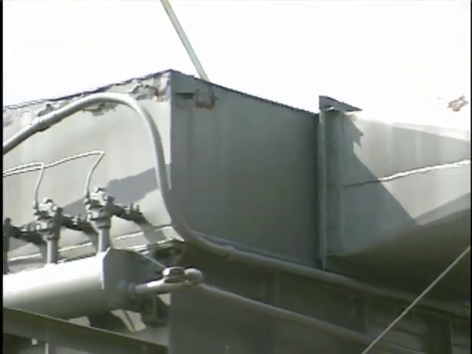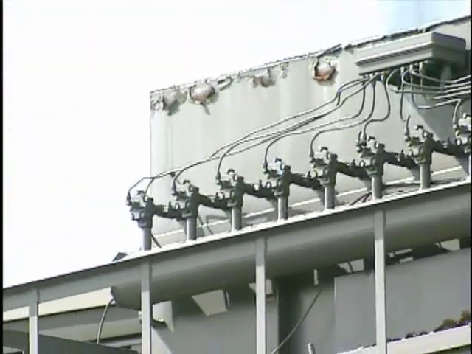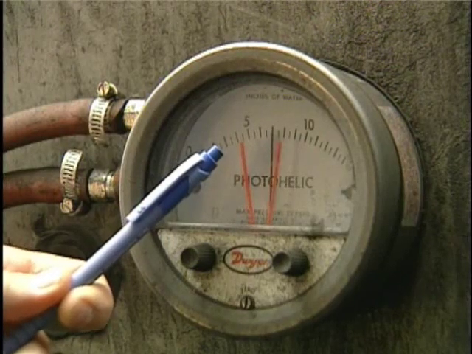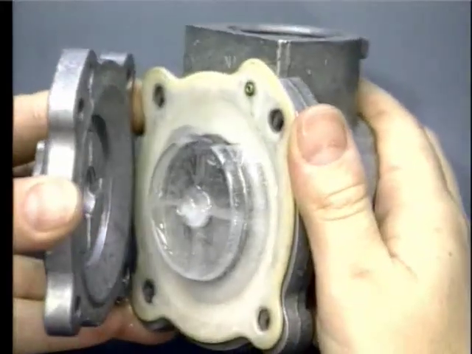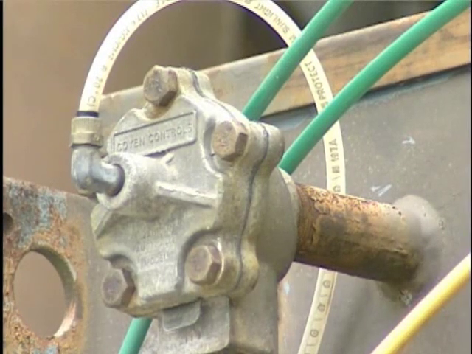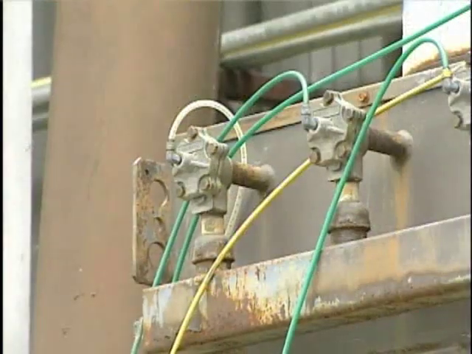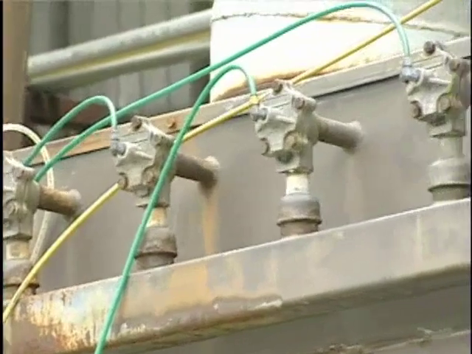For pulse jet collectors, the pressure in the compressed air manifold should be compared to the baseline value. Higher compressed air pressure can result in overcleaning and excessive bag wear, while lower pressures can result in undercleaning and increased pressure drop. The actuation of the diaphragm valves should also be evaluated to be sure all rows are being cleaned. This is done by simply listening for a regular pulse rhythm. There should also be a sharp sound to each pulse, indicating that the valves are working properly.